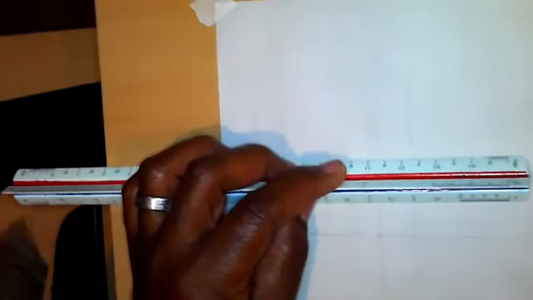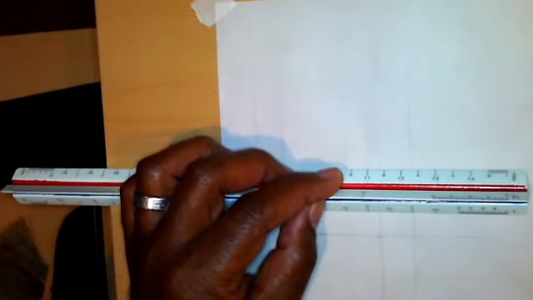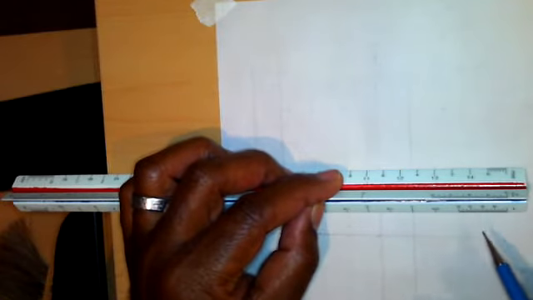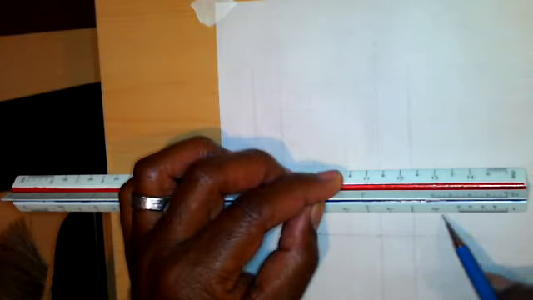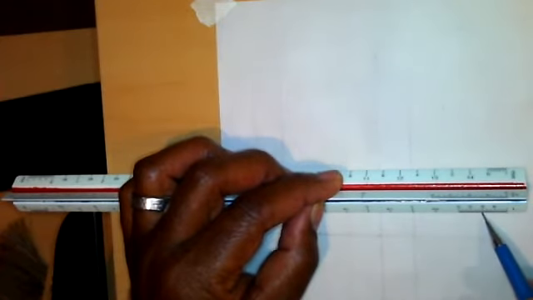I'm going to put my scale at 1 foot, and I'm coming over 1 foot 6 inches right there. Give myself a reference point. Okay, good. So we can all see that. Let me do a little adjustment here.